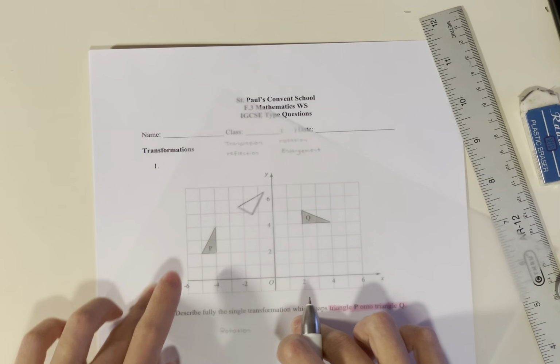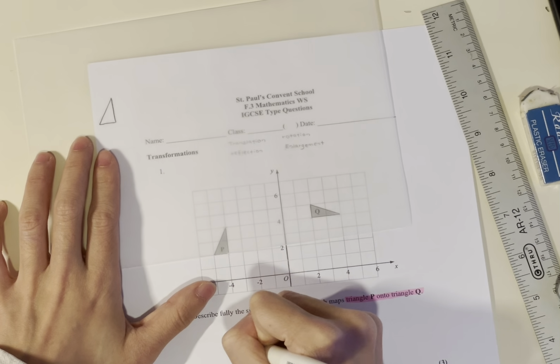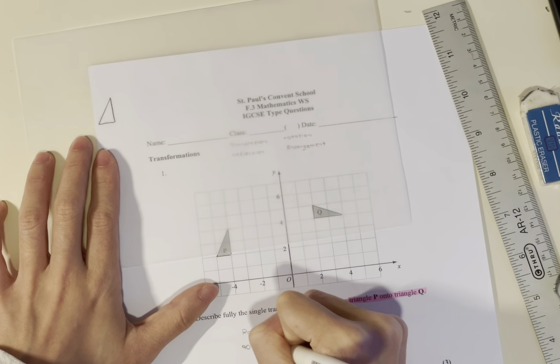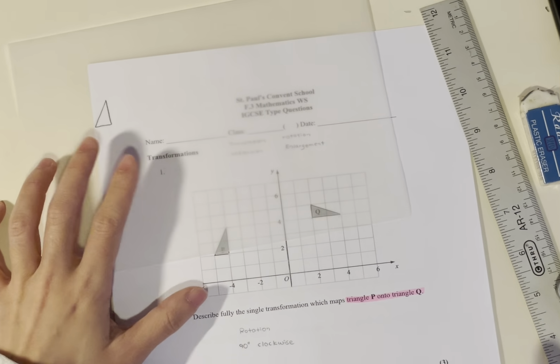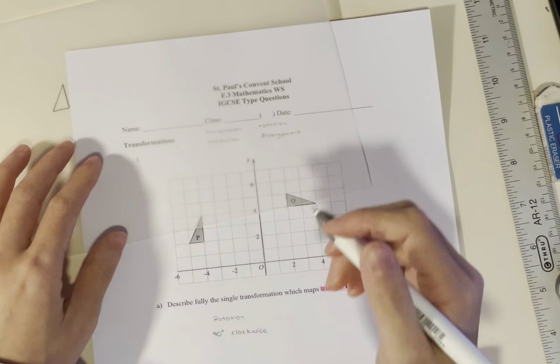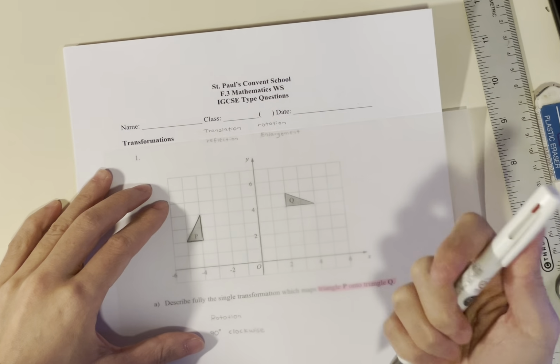So from here to here is 90 degrees. So we can write down the second part, 90 degrees clockwise.